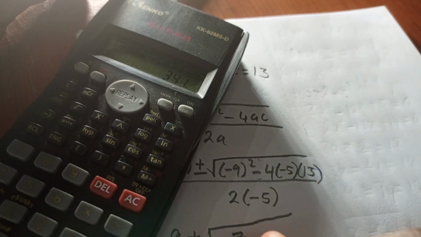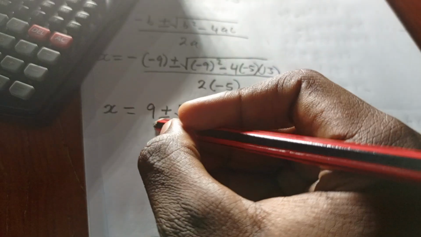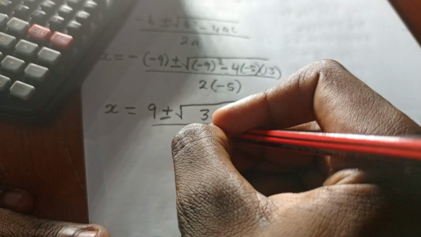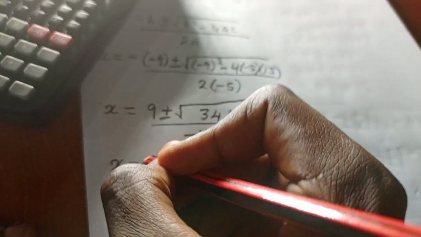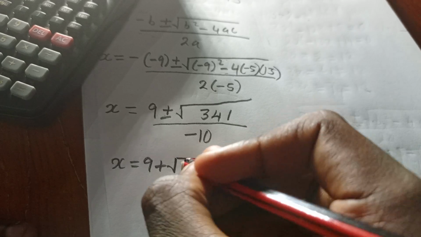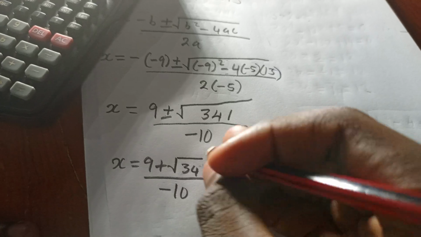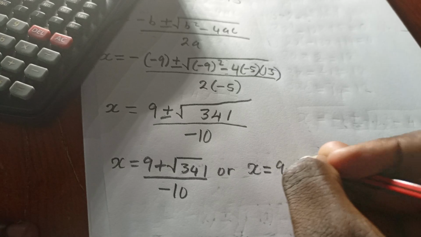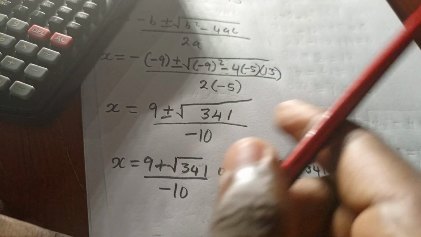Then over 2 times negative 5, that's negative 10. So we come again to the component of separating them. So x is equal to 9 plus the root of 341 over negative 10, or x is equal to 9 minus the root of 341 over negative 10.